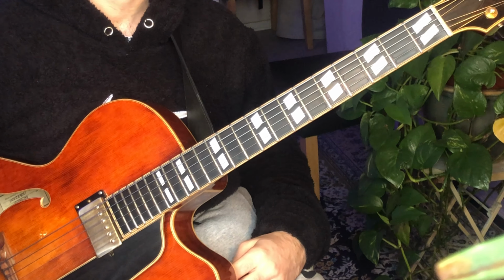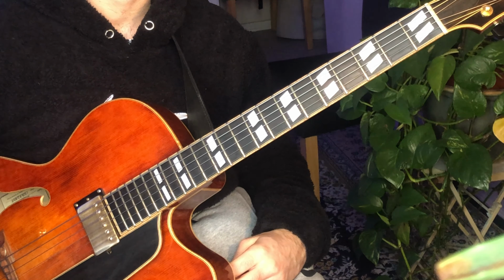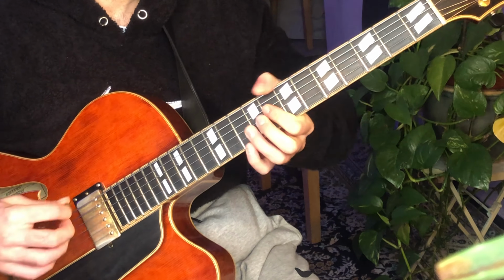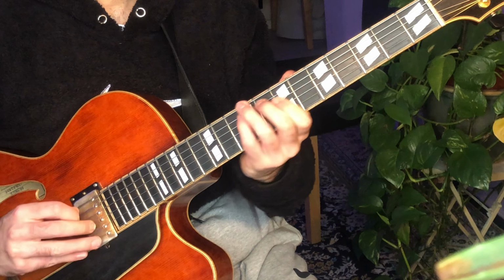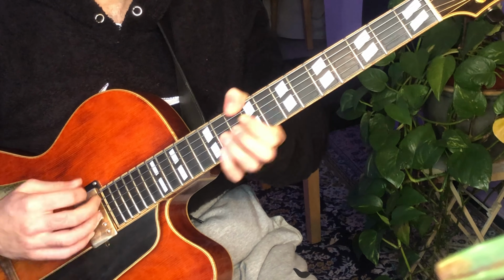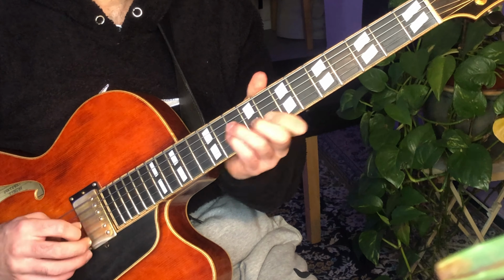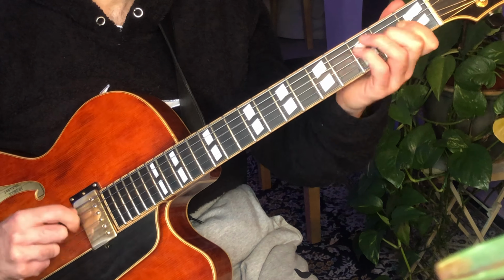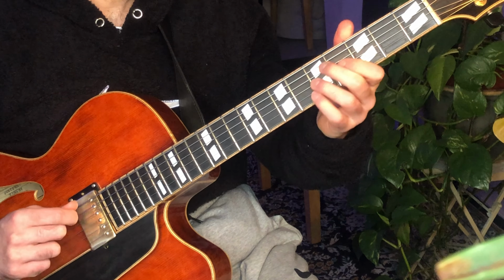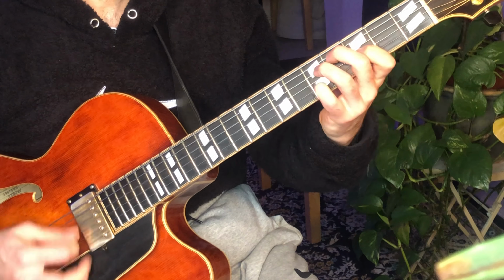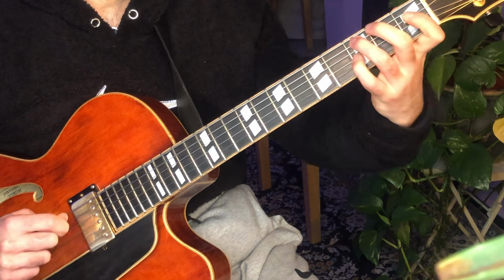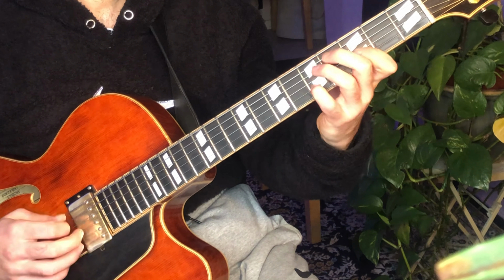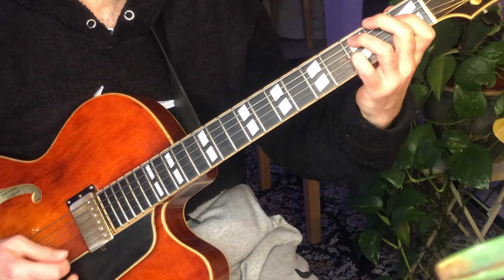And yeah, so whenever you have a diminished chord, or whenever you have a tune that goes like this, you know what to do, okay? You see that?